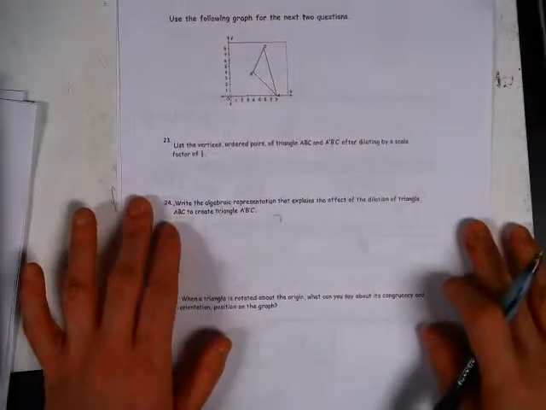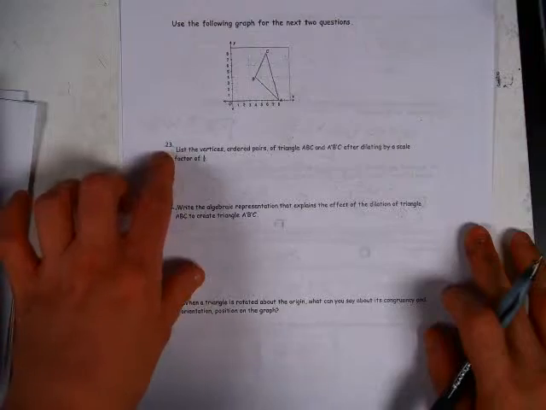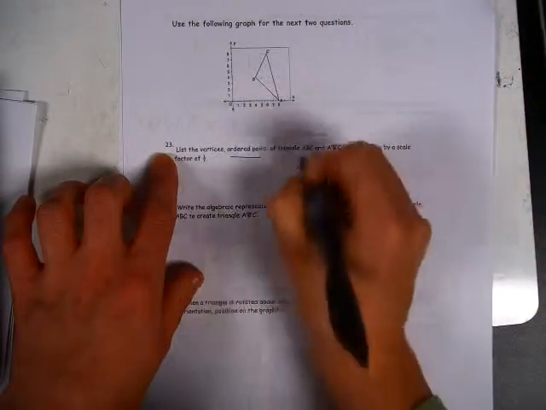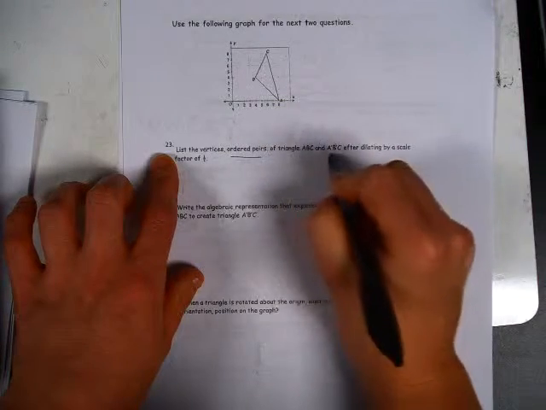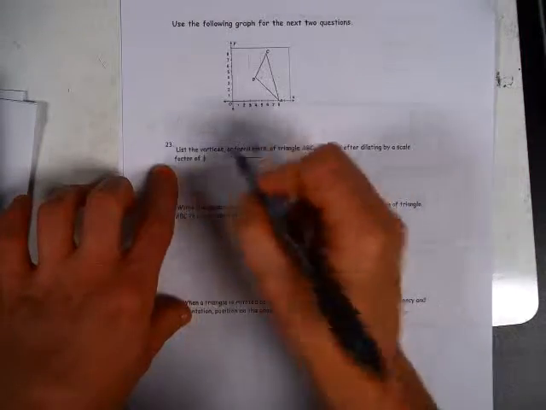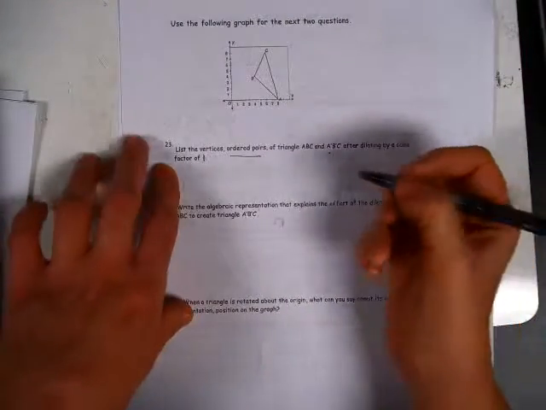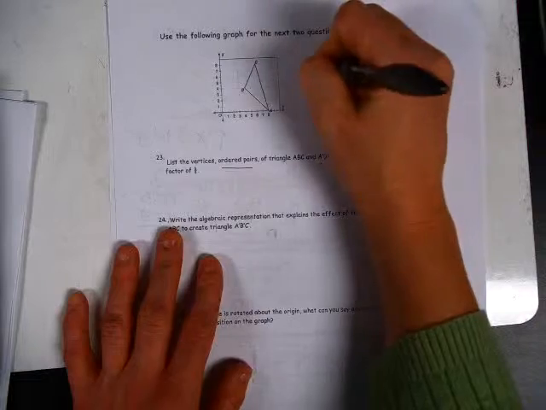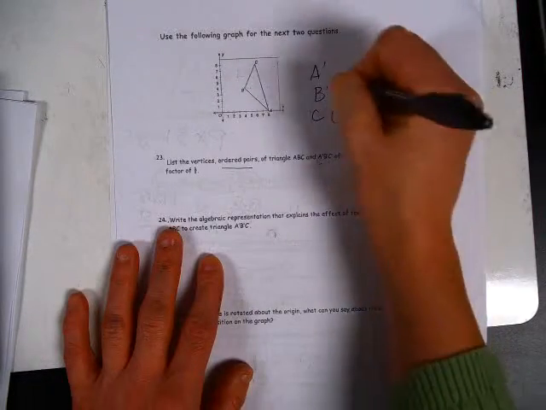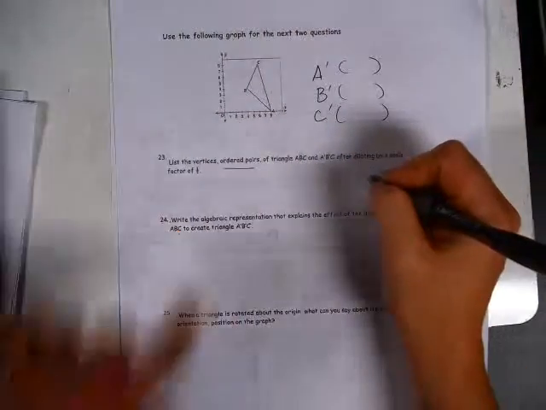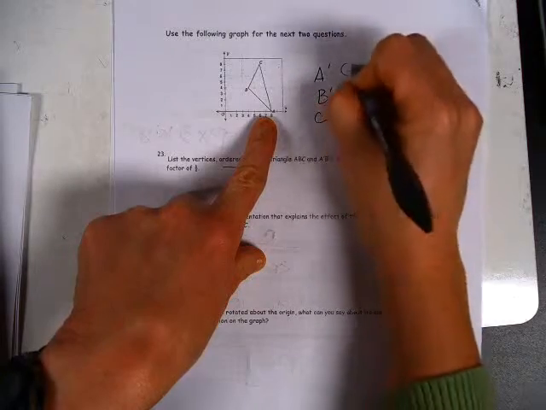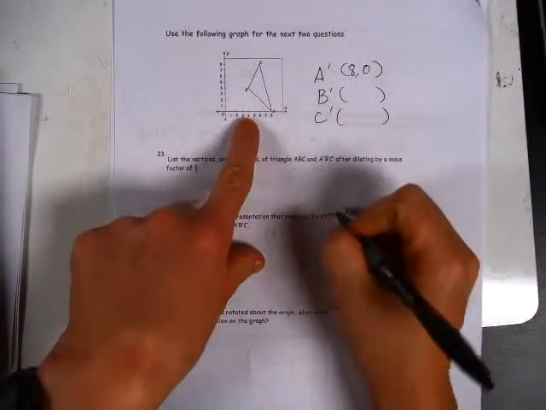Now, then we have 23, and it says list all the vertices, ordered pairs for triangle ABC and A'B'C' if it's dilated by a scale factor of 1/2. So you have to actually find all the points. So A, B, C, locate. A is at 8, 0.